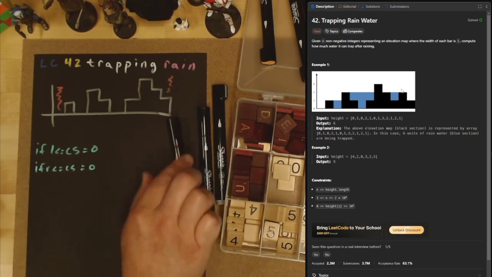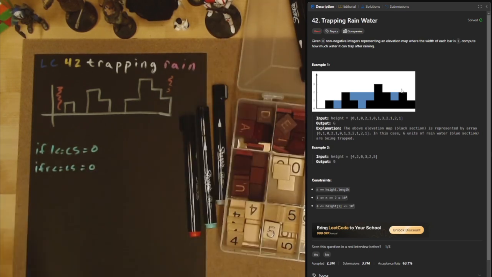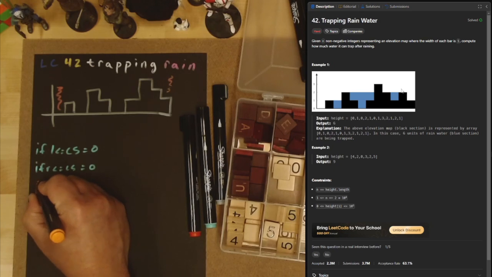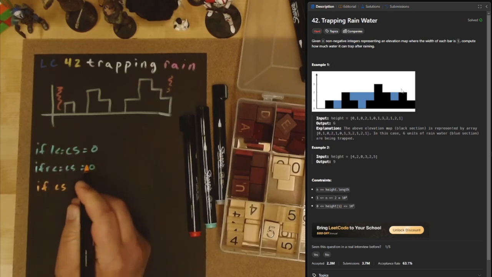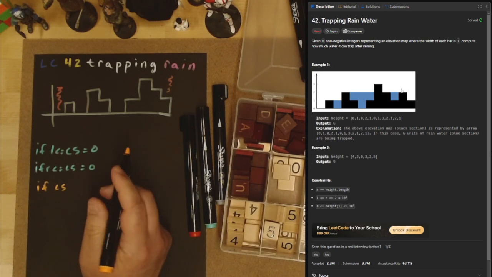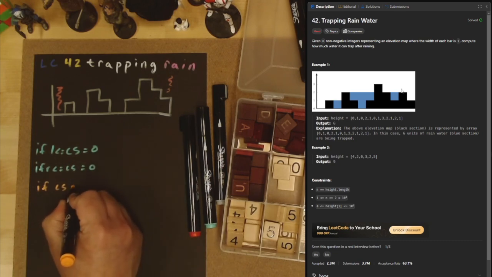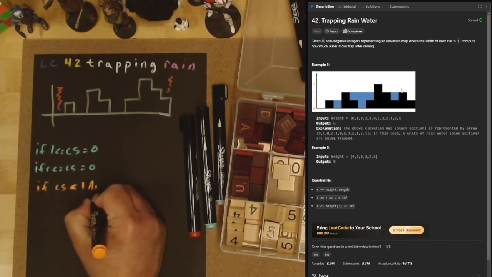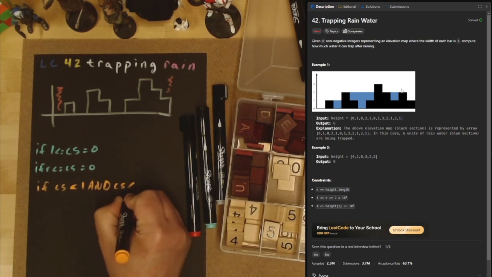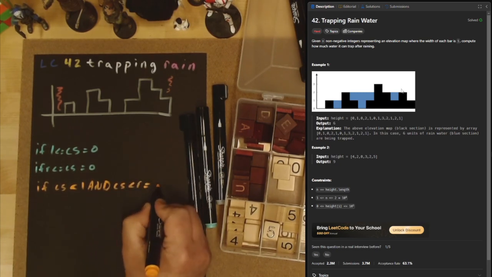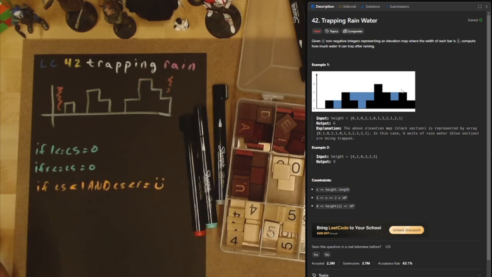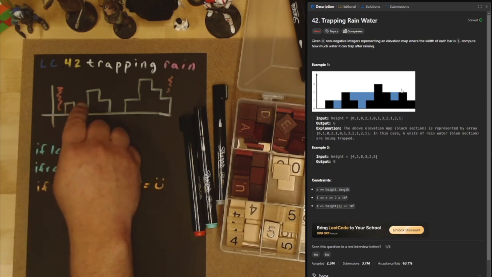And what would that statement be? Let's use orange. If our current square is lower than the left and right, then it has the potential to hold water. So if the current square is less than left and current square is less than right, we'll just put a smiley face because there's potential for it to hold water. And not just potential, there's a guarantee that it's going to hold some water, at least one, right? So now what we just did is we were comparing to the immediate left and the immediate right.